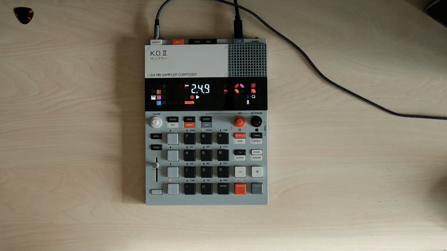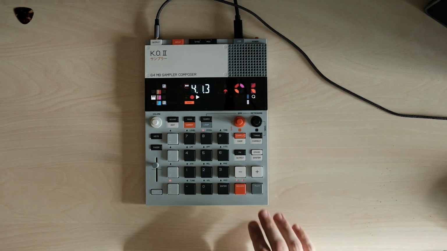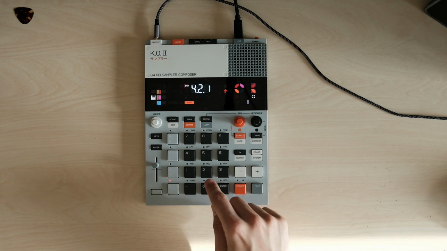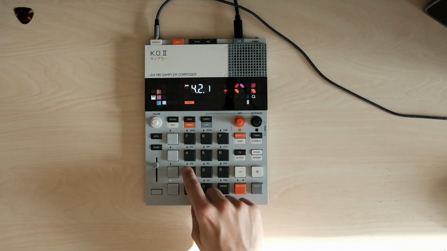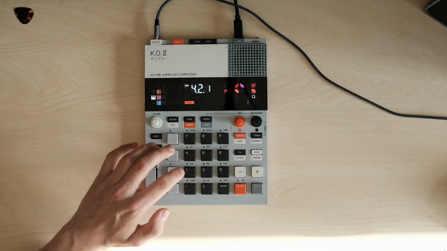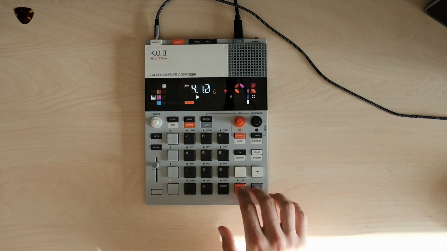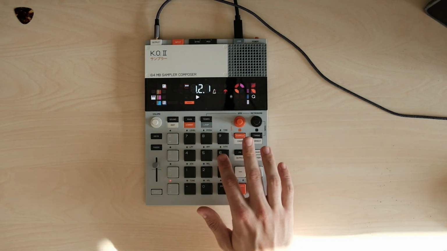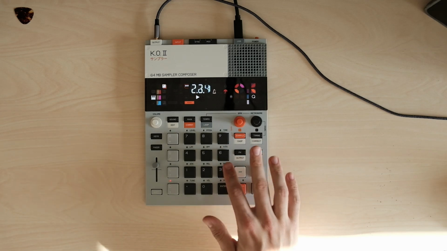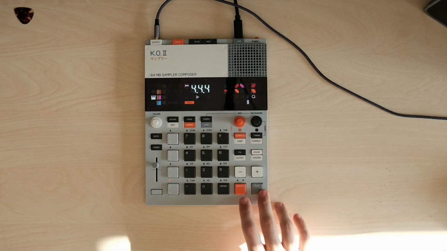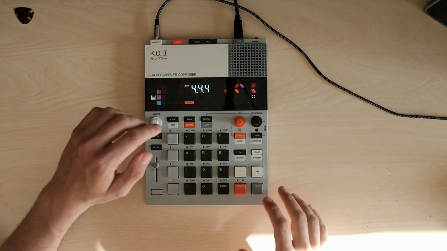Adding on some nice texture. And we can do also the opposite. We can go back to this one. If we go into keys mode and go down and do the same thing. This is adding a lot of texture to the pattern.